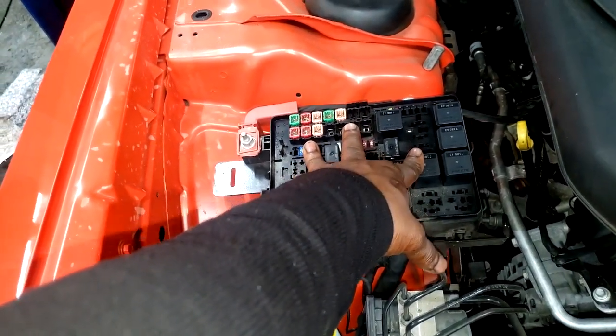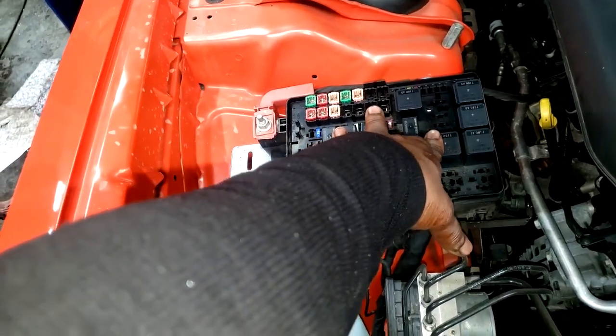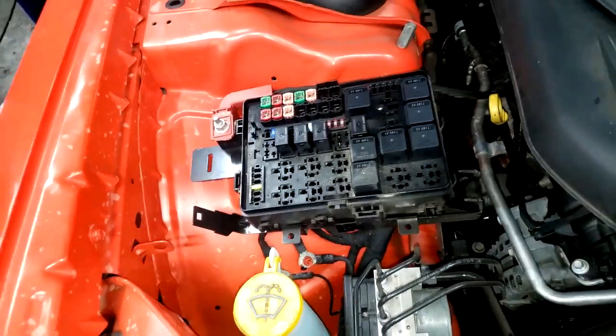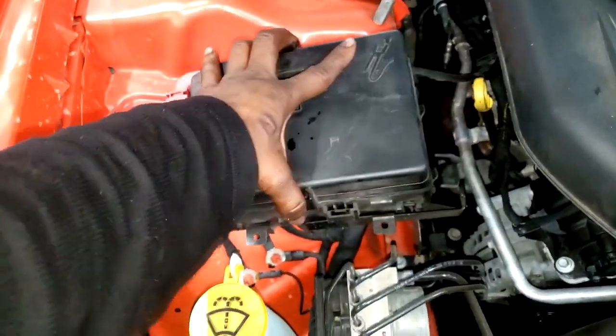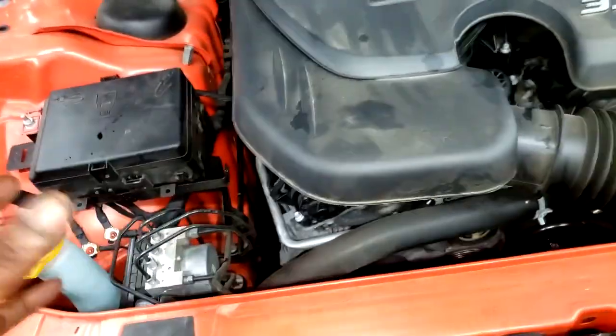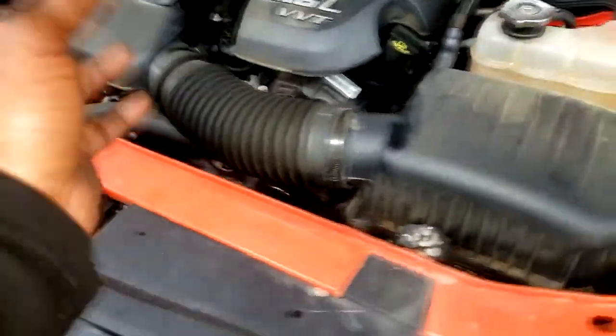Now, I'm already aware that there's two fuse boxes on a typical LX body car, Challengers, Chargers, stuff like that. There's another fuse box in the trunk, so I am gonna go check that one, guys, because I highly suspect the body protection device fuses are in that fuse box. Let's go to the trunk, guys.